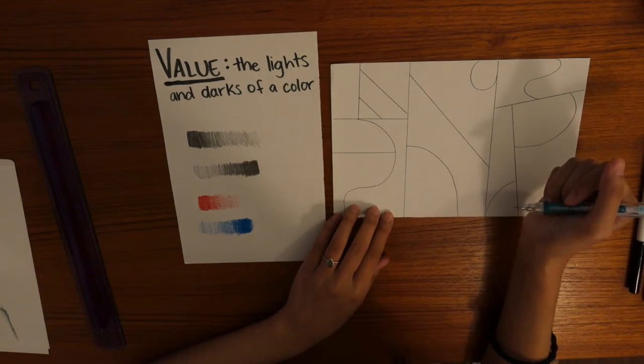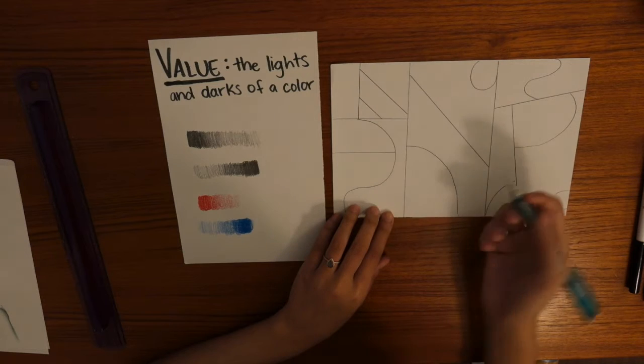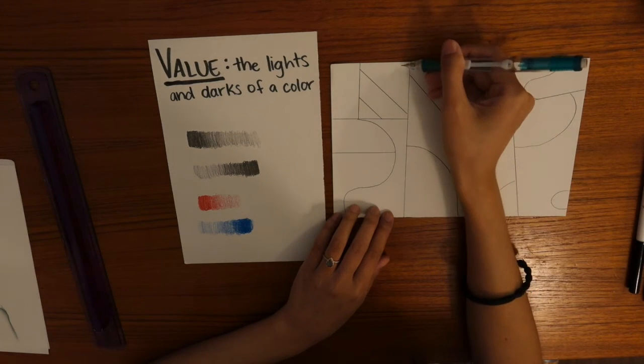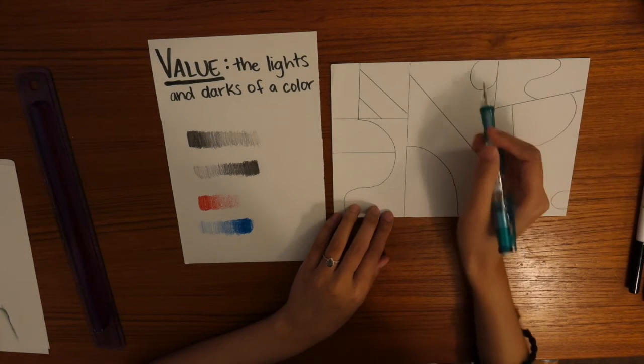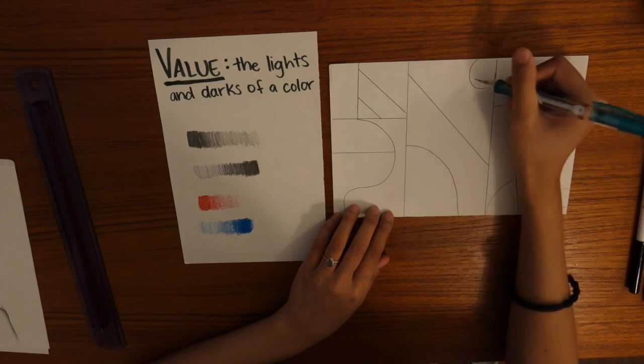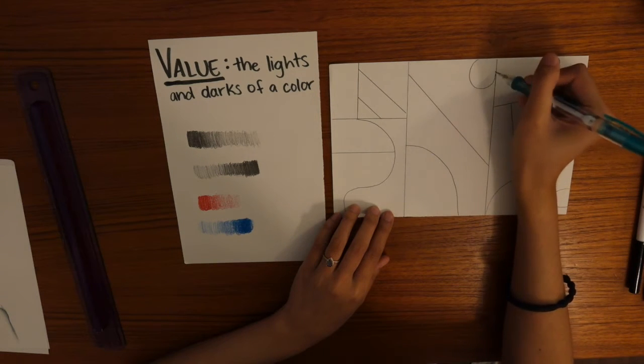So when you're shading, you can choose to shade in whichever direction you want. If you want to go from top to bottom, you can shade dark to light, or you can shade from light to dark, or if you want to go from left to right, you can shade from dark to light or light to dark, up to you.